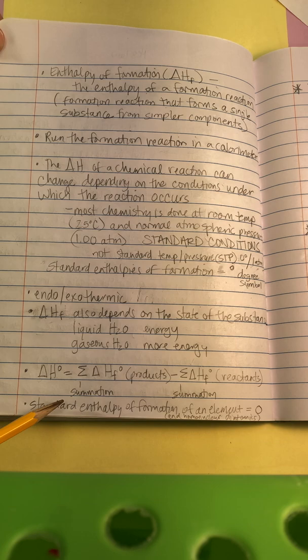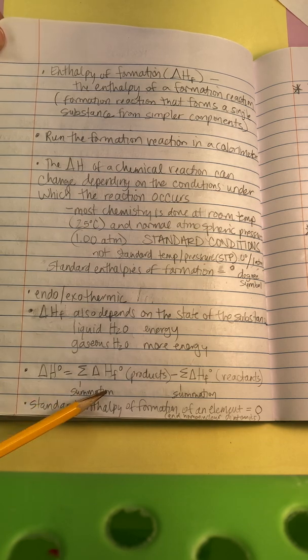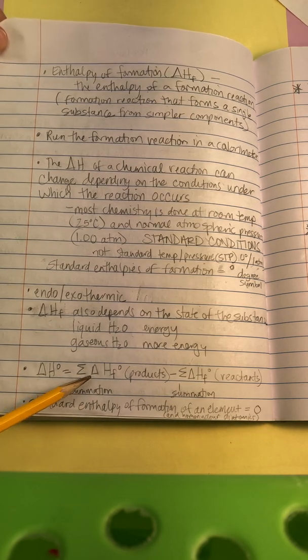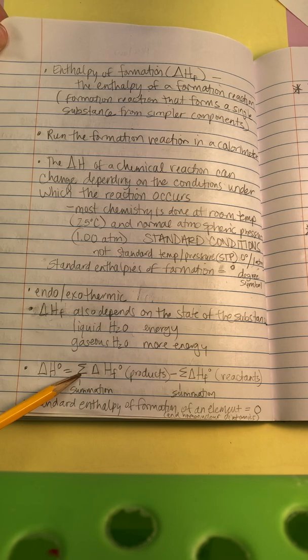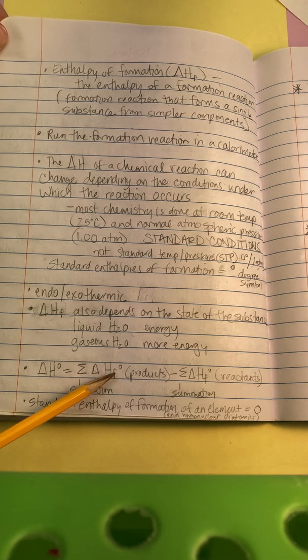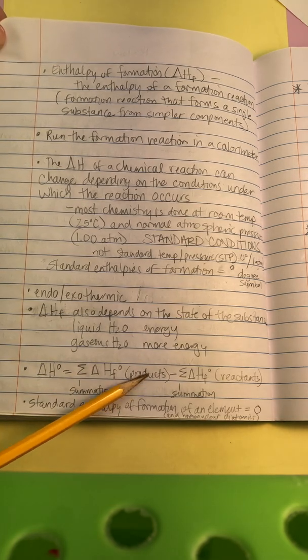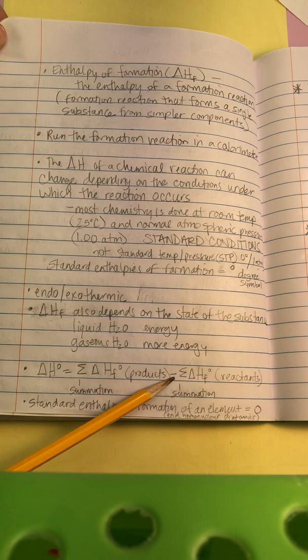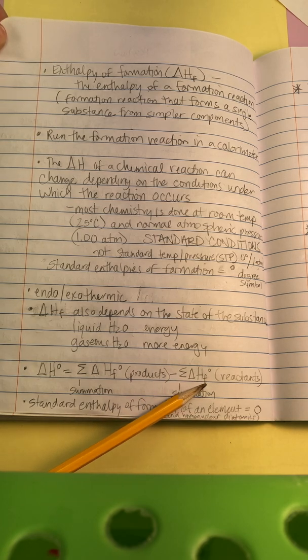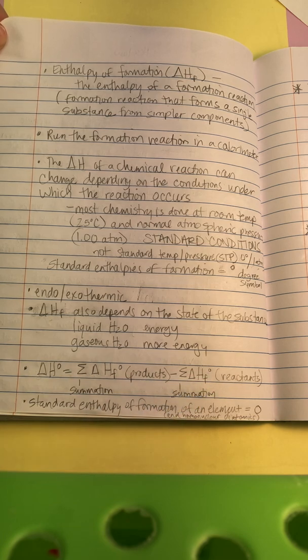If you remember from algebra, this means summation, the sum of it all. So it's the sum of the enthalpy of formation under standard conditions of the products, minus the summation of the change in enthalpy of formation of the reactants.